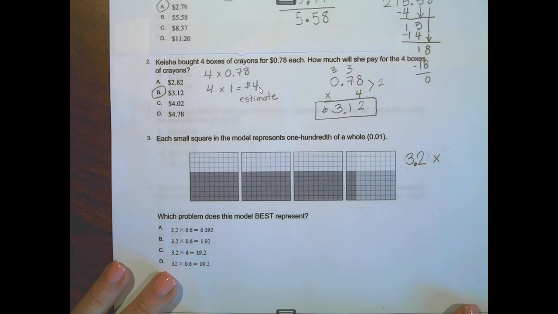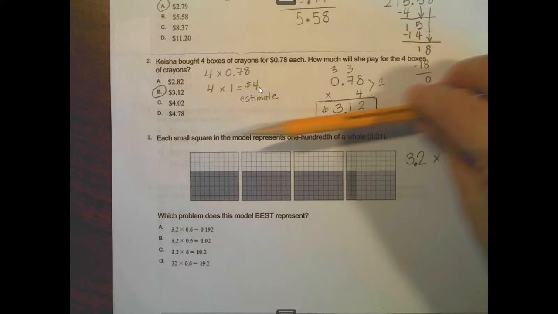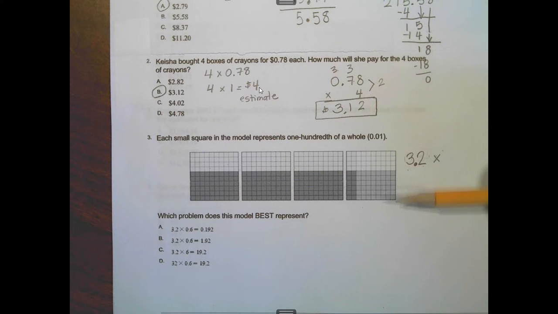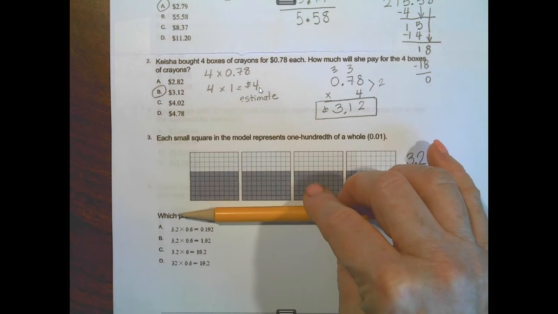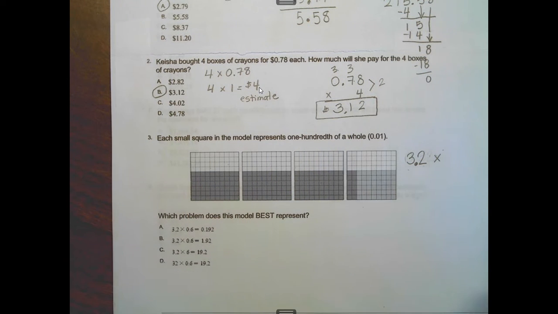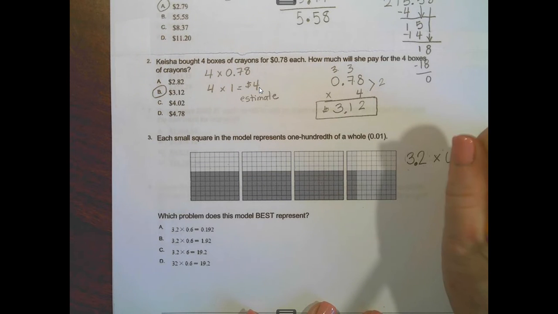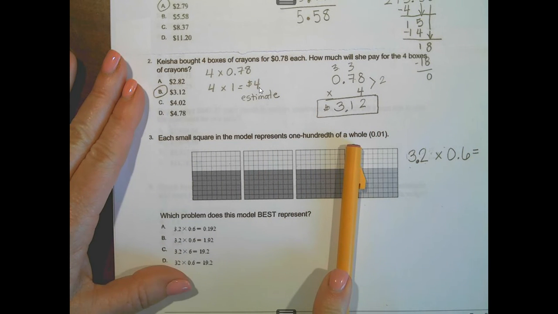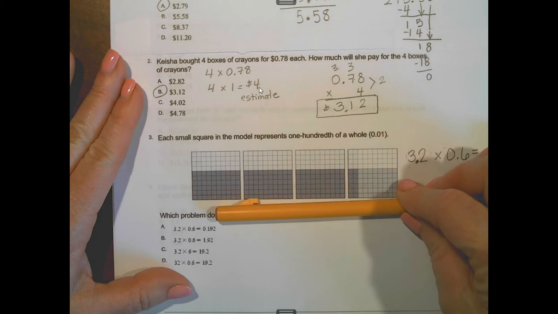Now I'm going to look to see what I have going across horizontally. That is the medium gray right here. And I see 1, 2, 3, 4, 5, 6 rows. And each row is 1/10. And it goes all the way across each of the factors that we already have, our 3 and 2 tenths shaded in. So I have 6 tenths being shaded for the second factor. So my first factor goes vertically, the columns. My second factor goes horizontally, these 6 rows.